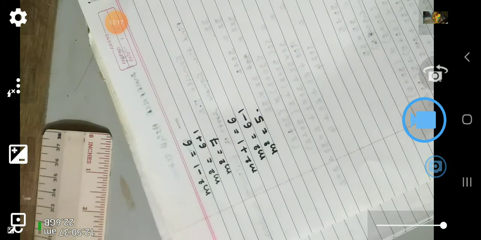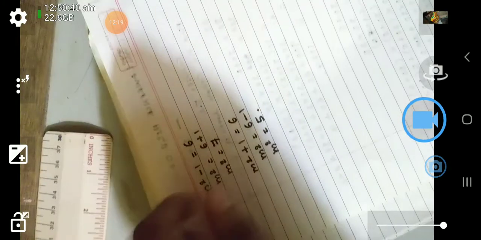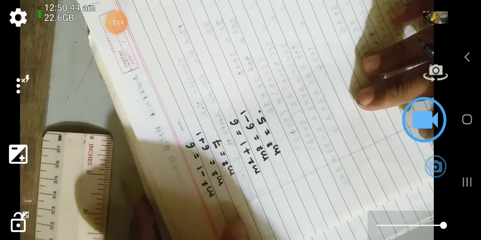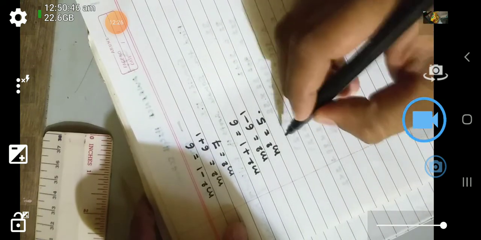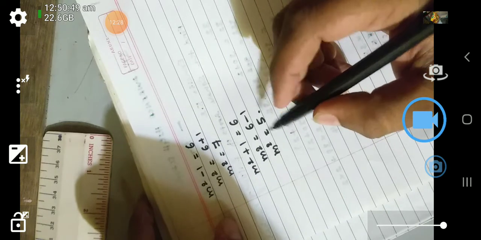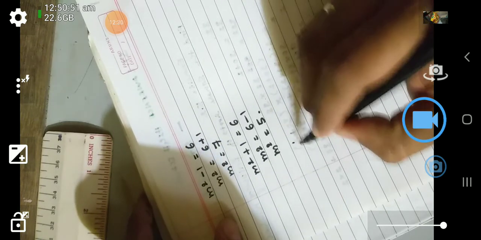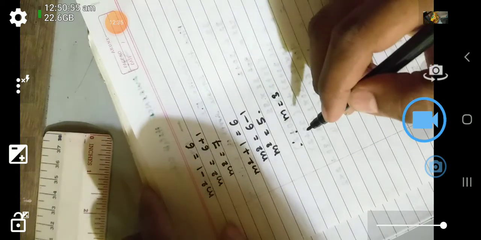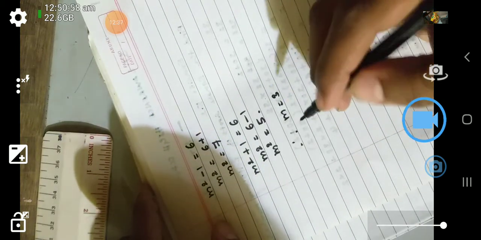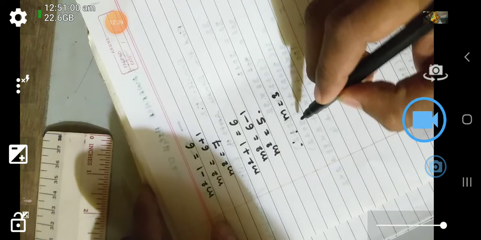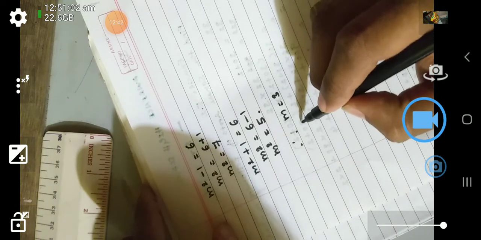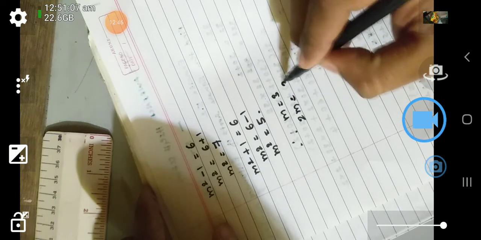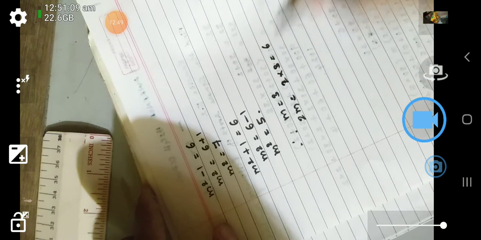After doing this, we need to write the Pythagorean triplets. So finding the triplets: therefore m is equal to 3, and then 2m is equal to 2 into 3, that is equal to 6.